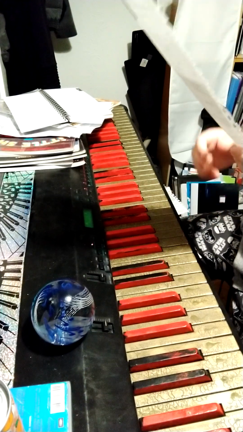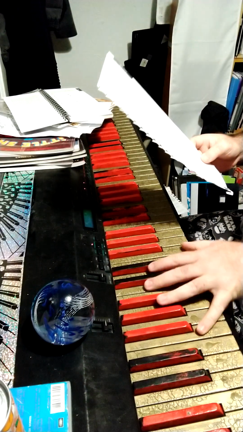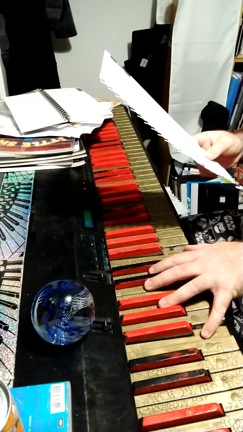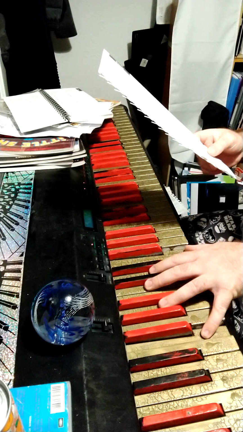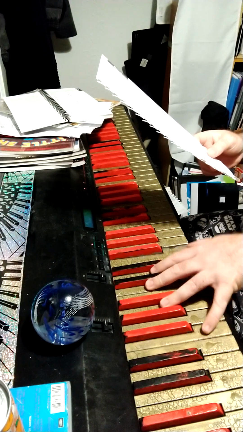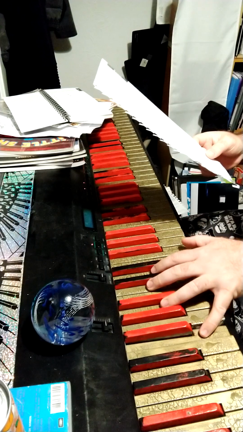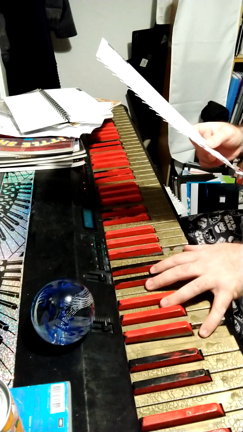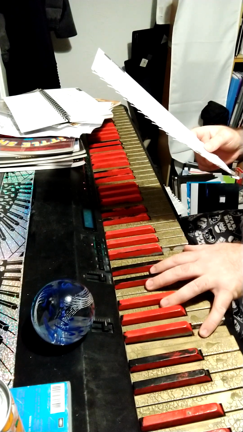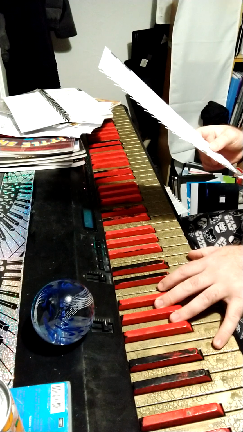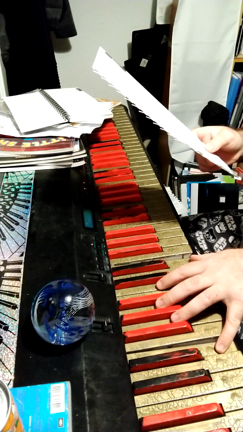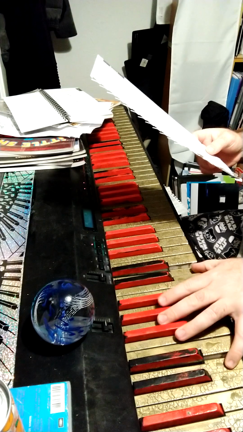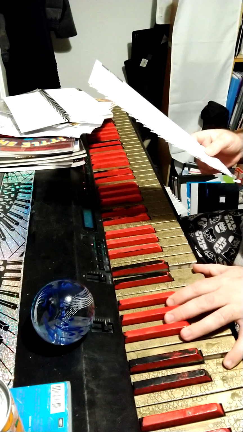So if F is the second line from the top, then the space below it is E, and the line below that is D, and so on.